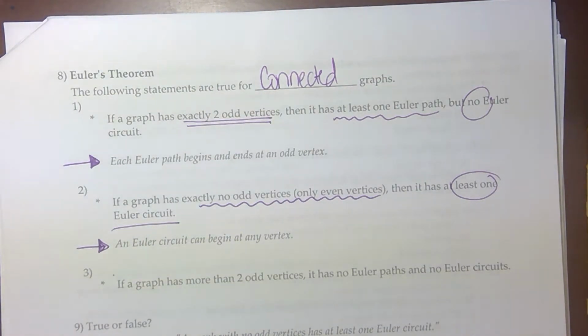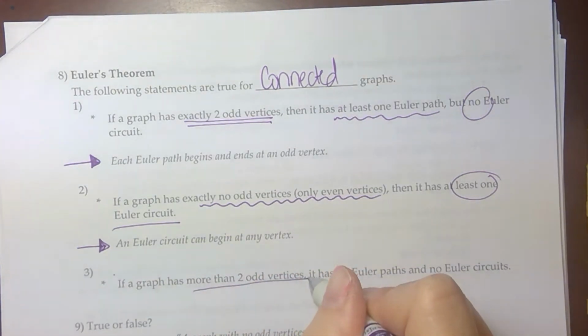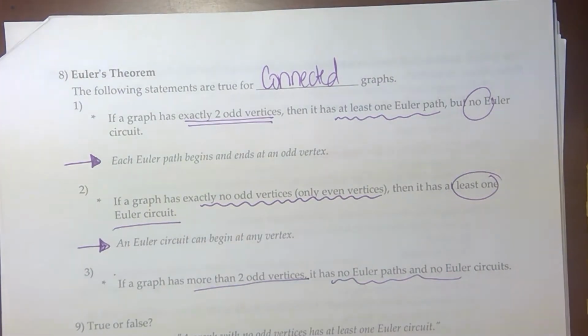Number 3, if a graph has more than 2 odd vertices, we don't have any Euler paths or Euler circuits. So if we have more than 2 odd, I got nothing. No Euler paths, no Euler circuits.